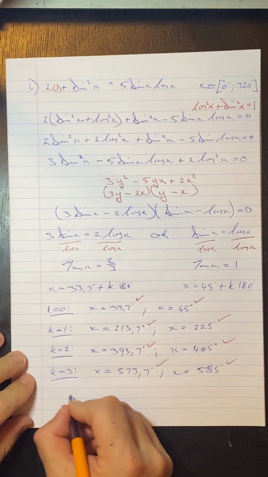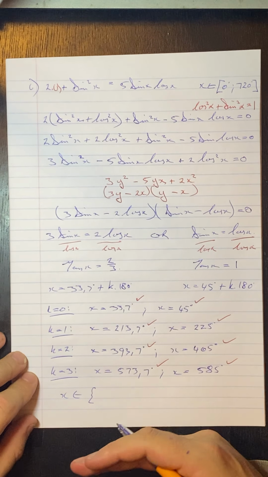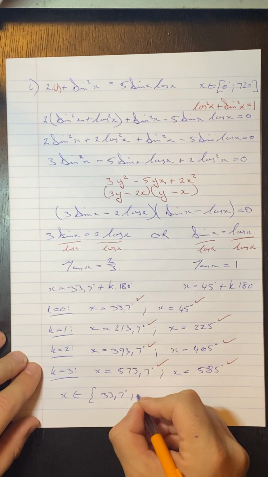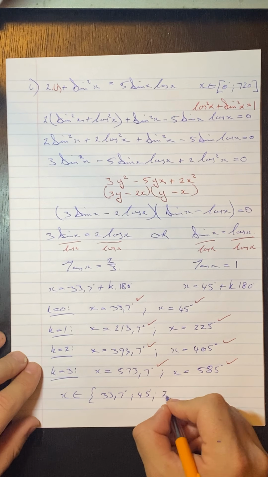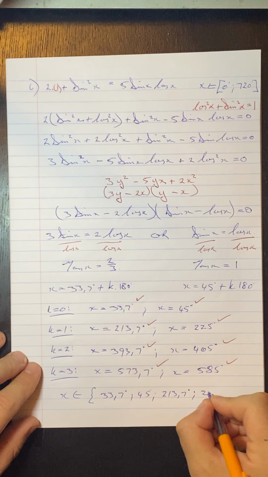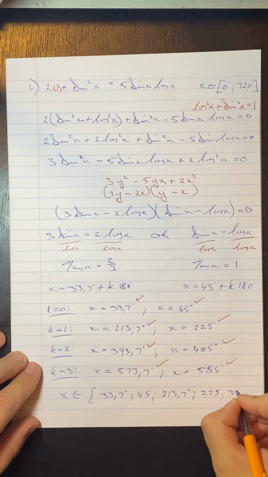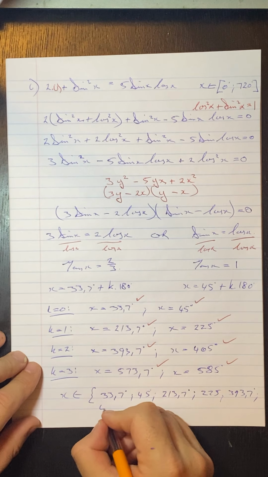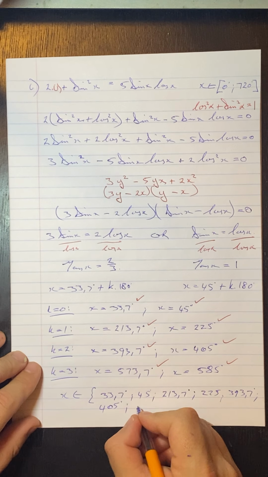So we can write up our solution here. X is an element, starting from the smallest to the biggest. We've got 33.7, 45, 213.7, 225, 393.7, 405, 573.7.